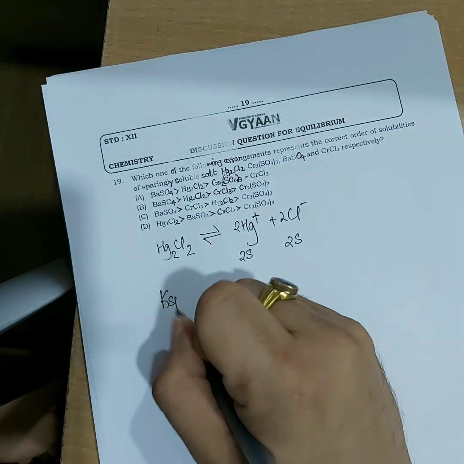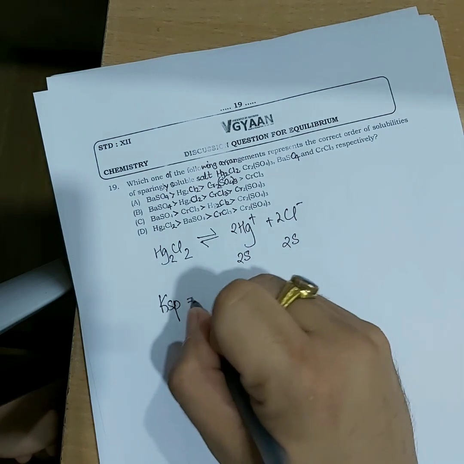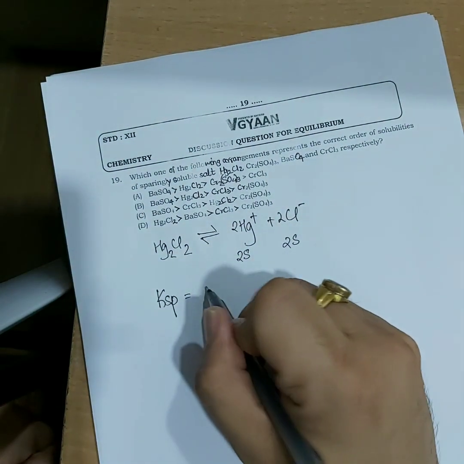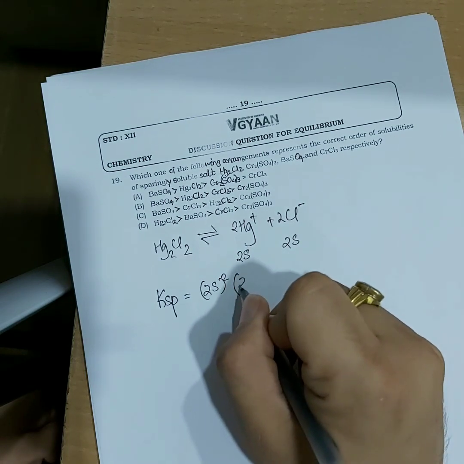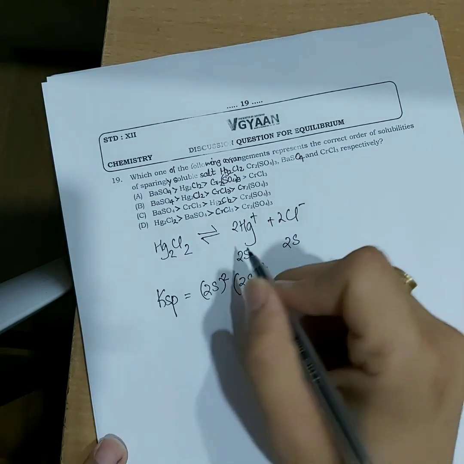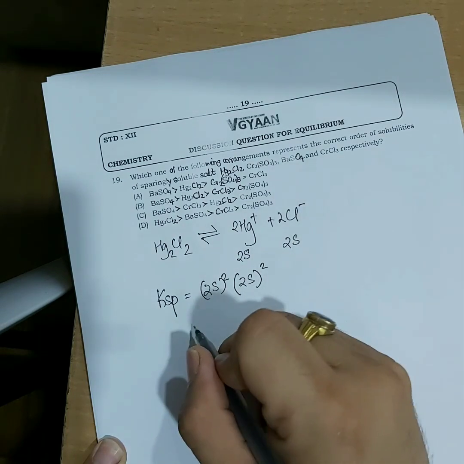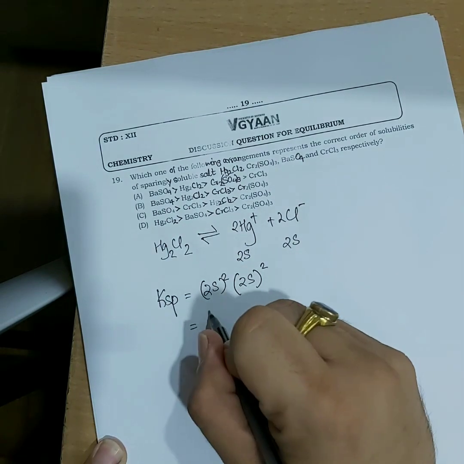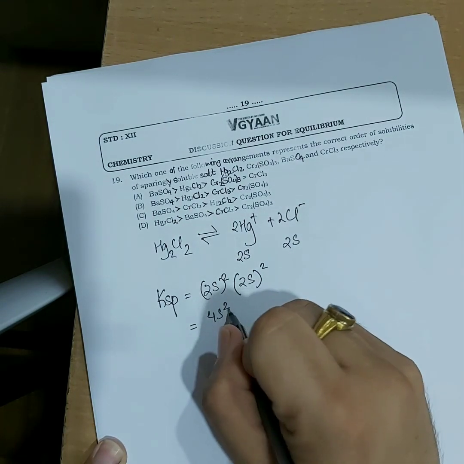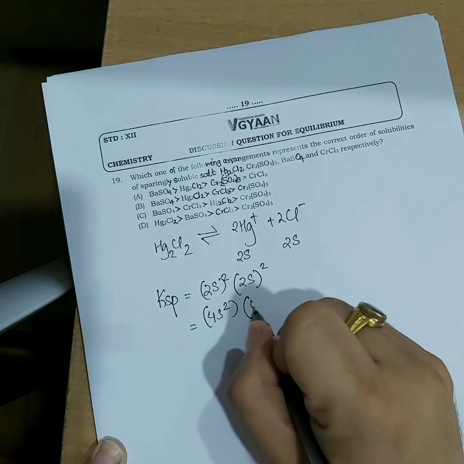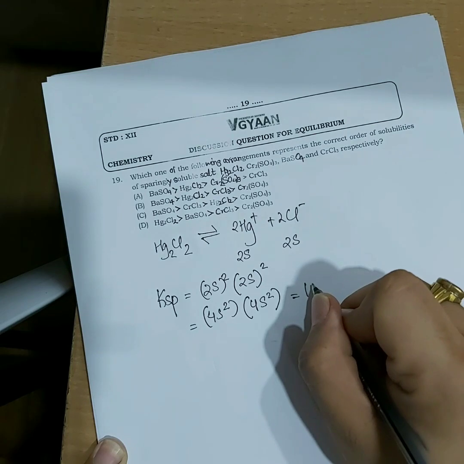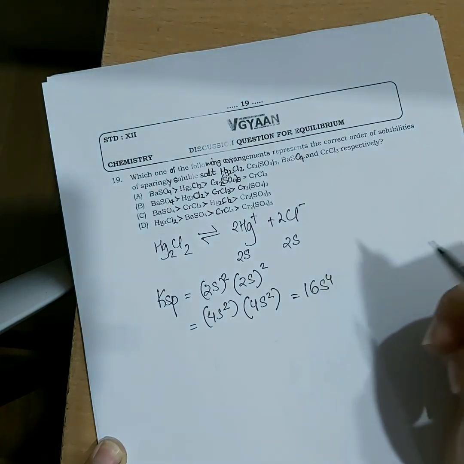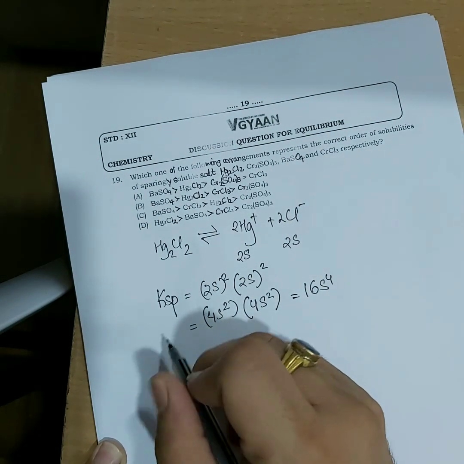So the KSP turns out to be 2s square and again 2s square. So there is 4s square and 4s square, 16s raised to 4.